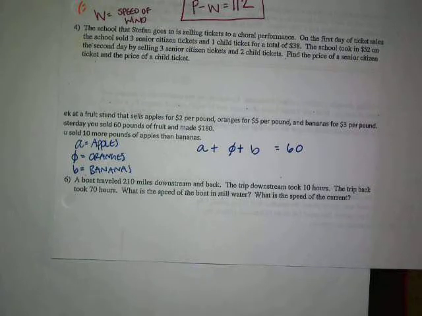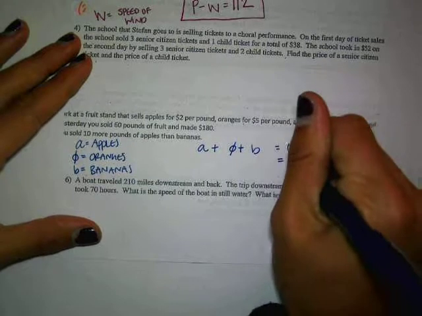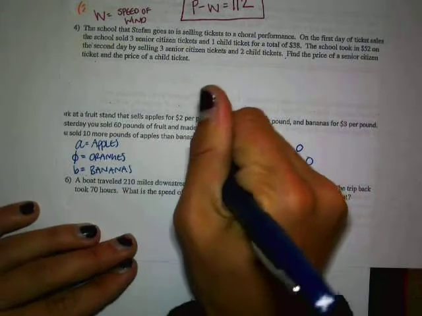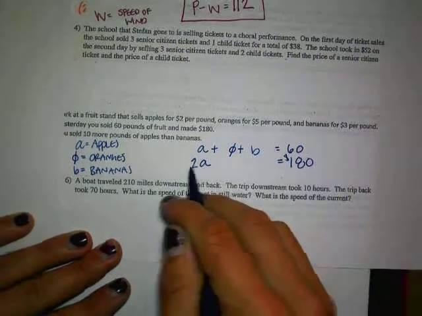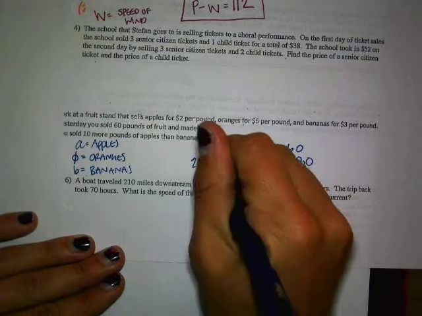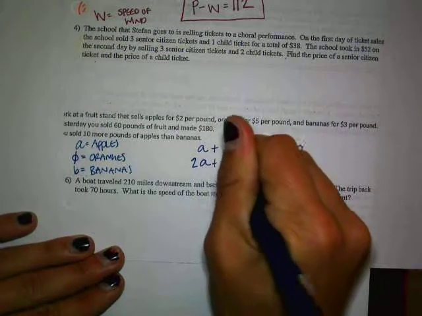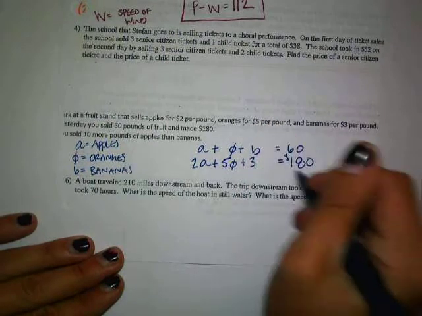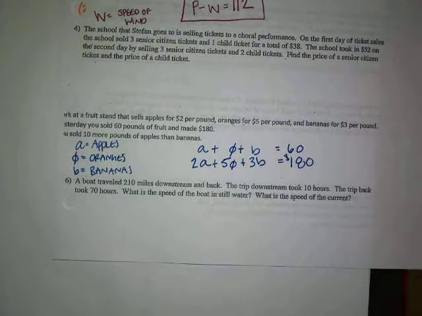All right, and so now what's my other total? 180. And now this is money, and so this is where you're going to be putting in 2 times A, because it's $2 for every pound of apples, plus 5 times the O, $5 for every orange, plus $3 for every banana. Now, how many variables do I have? How many equations do I need? 3. So I'm going to need another equation.